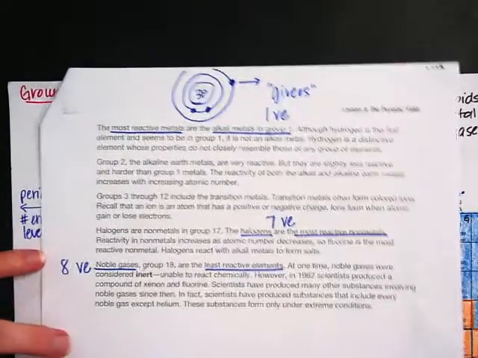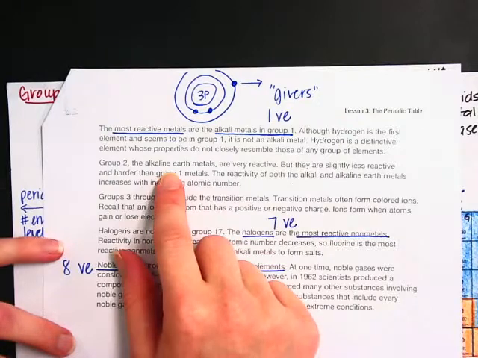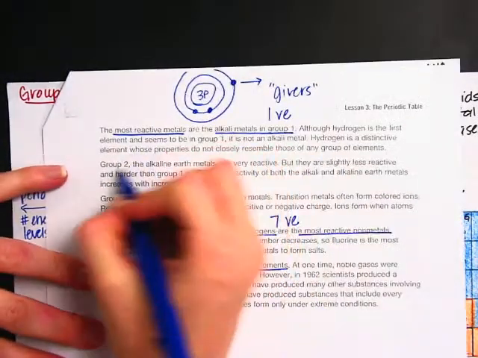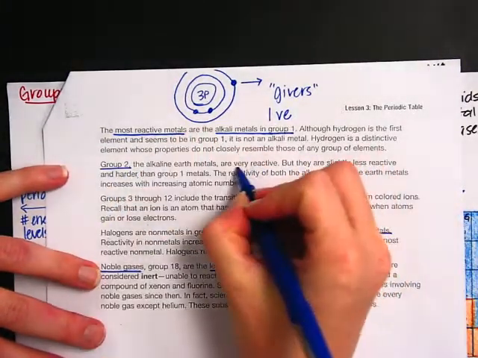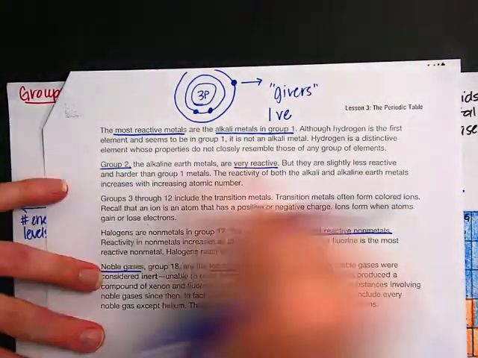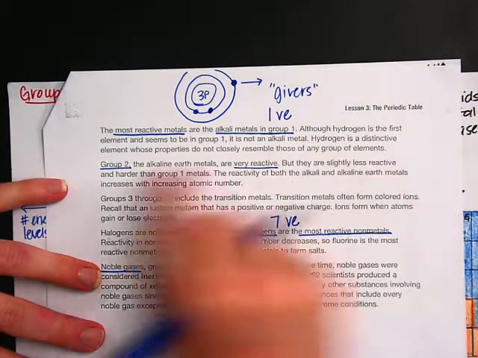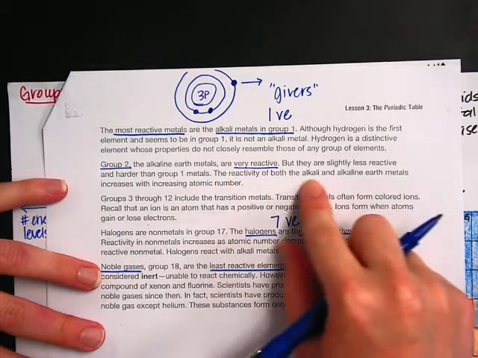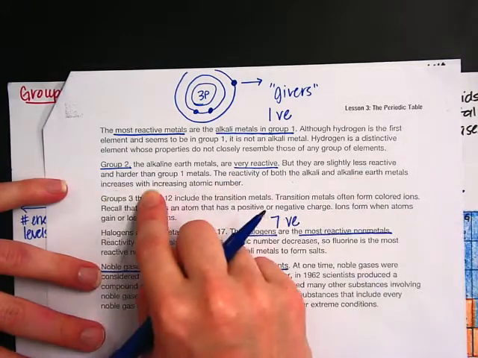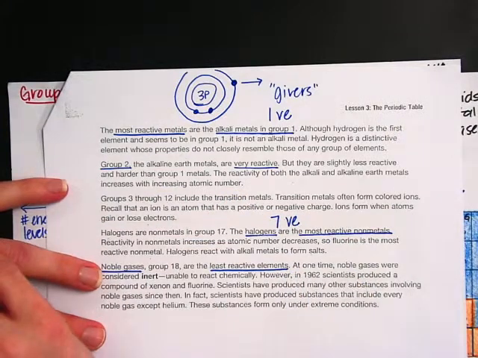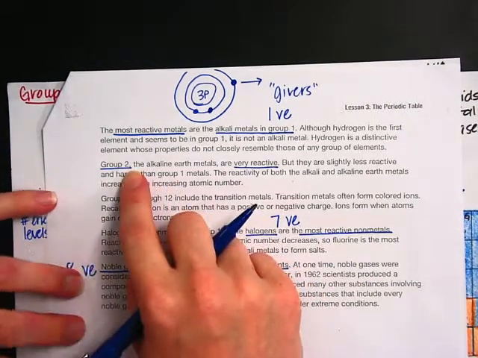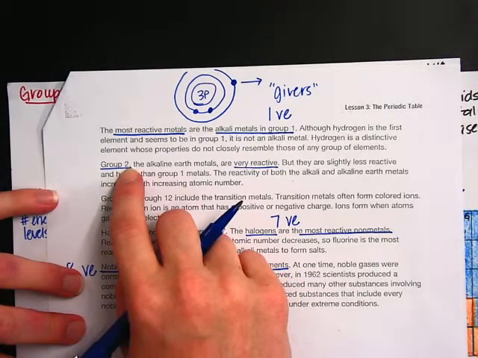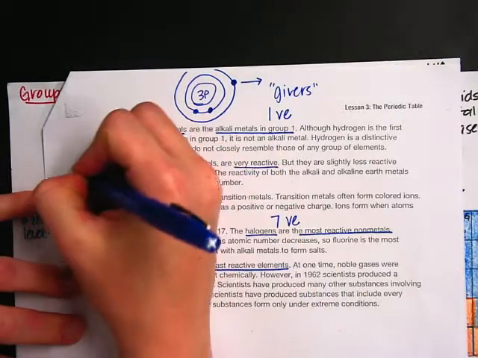Okay, back on your notes, let's read about group 2, the alkaline earth metals. They are very reactive. Group 1 was very reactive, and it says group 2 is very active. But look, it says they are slightly less reactive and harder than group 1 metals. The reactivity of both the alkali and alkaline earth metals increases with increasing atomic number. So basically, group 2, how many valence electrons will they have? Group 2 means they're going to have 2 valence electrons.